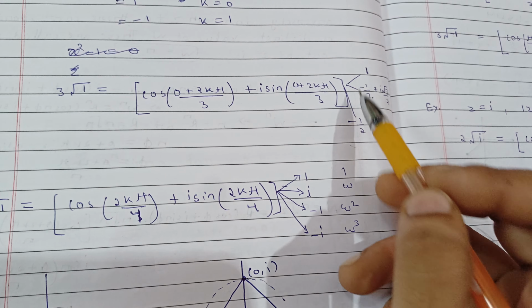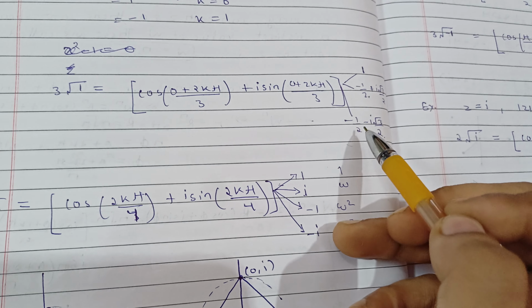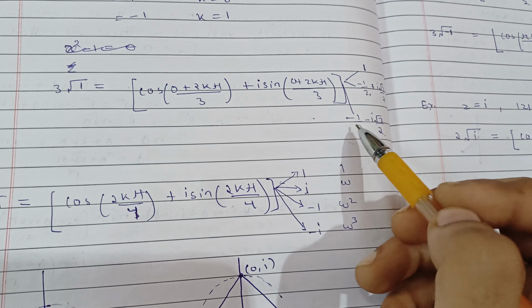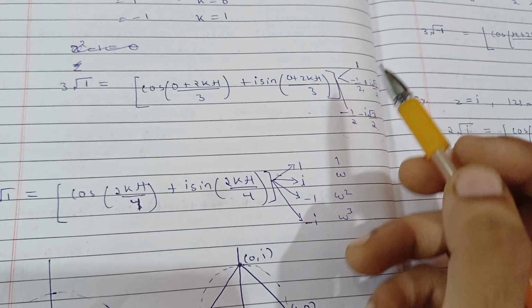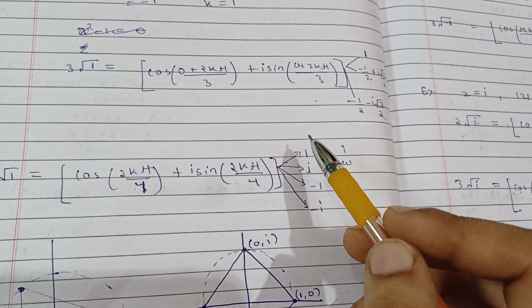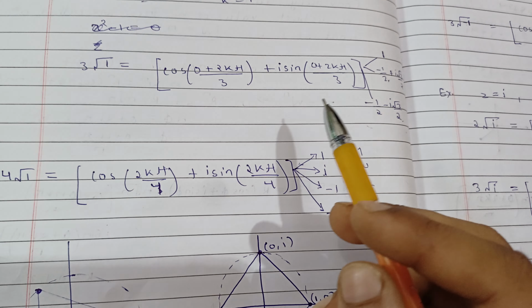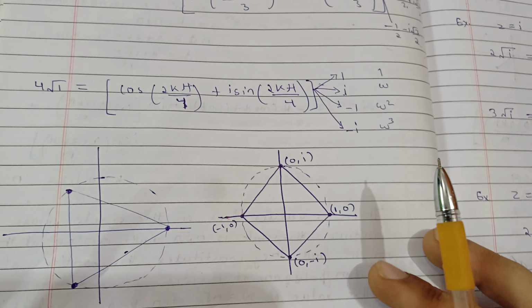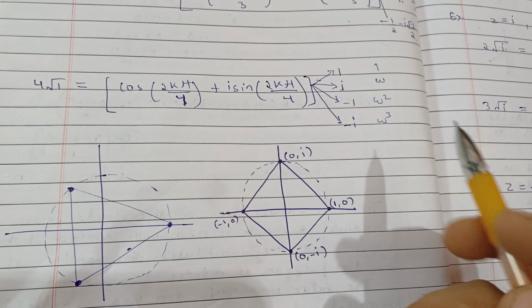And the sum of all these roots of 1 will always be 0. You can try, add these 3, this will cancel out, this will give you -1 plus 1, which gives you 0 again. The sum of all these roots will give you 0. So that's how the roots of unity are defined. These are used many times in questions, so remember this property.